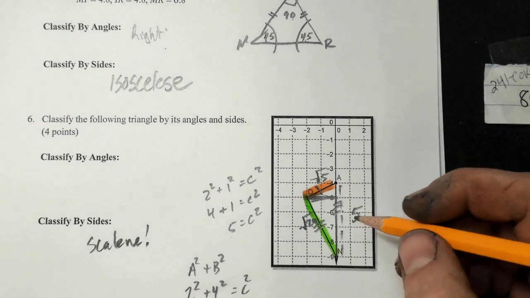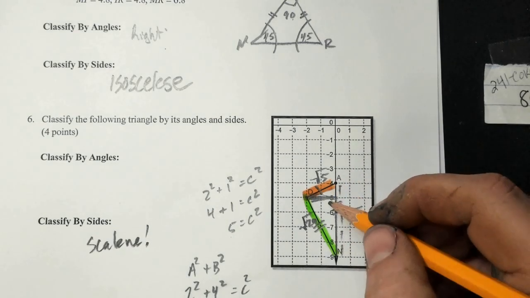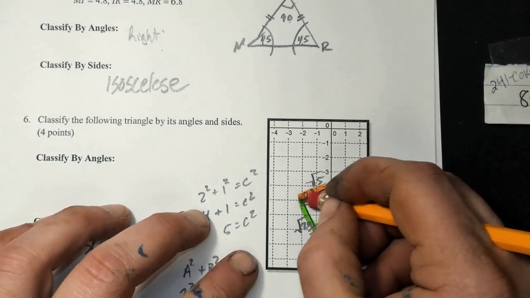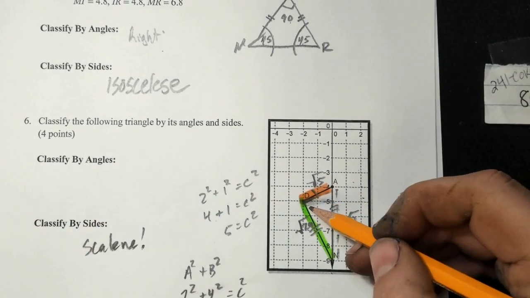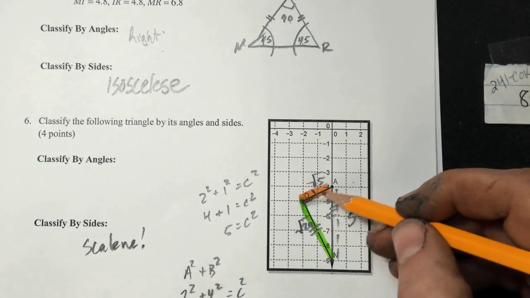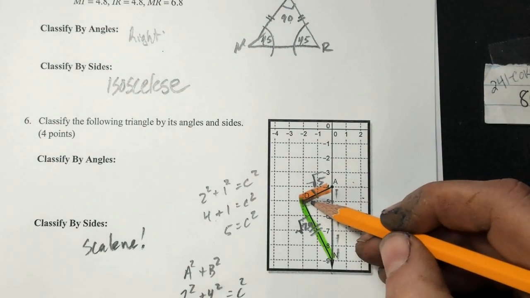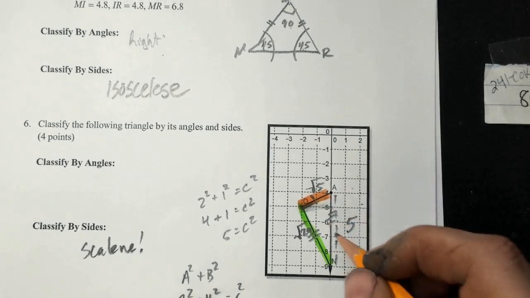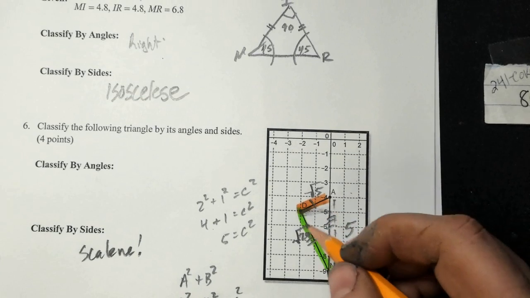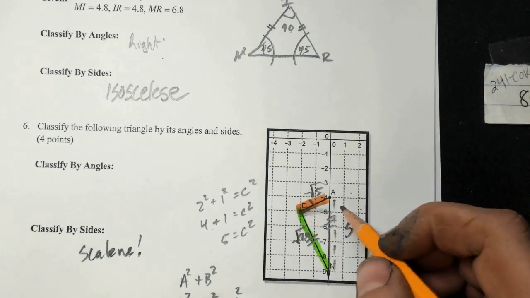By the angles, nothing's been marked. So do not assume that this is a 90-degree angle. In a complex problem, if it said calculate the angles, we could go through and find out if it is or not. But in this case, we're going to assume that nothing here has been labeled as 90 and that it's not.